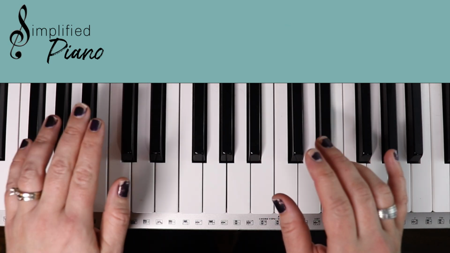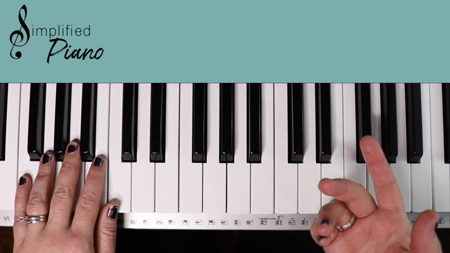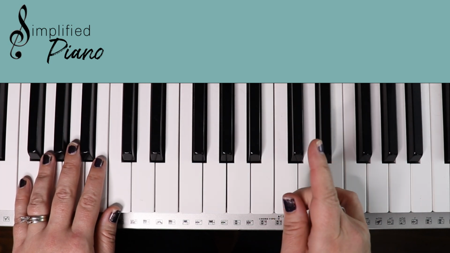Pretty simple, right? Together, right. Together, right. The chorus, same thing. We're just going to play a different order in which the chords are played, and you don't have the A minor in the chorus.